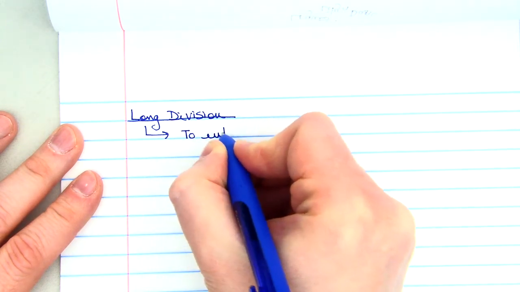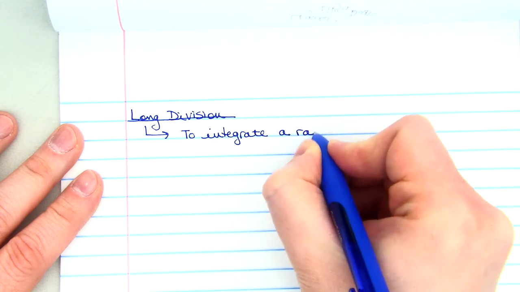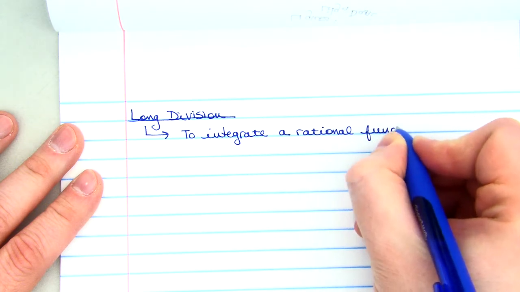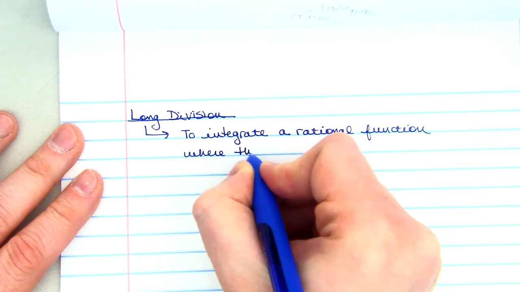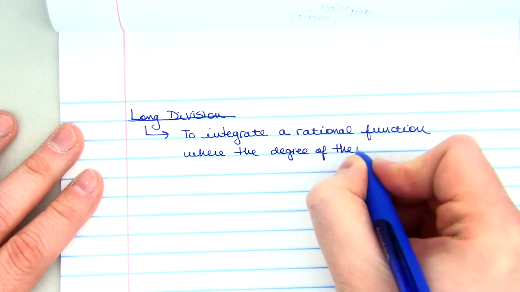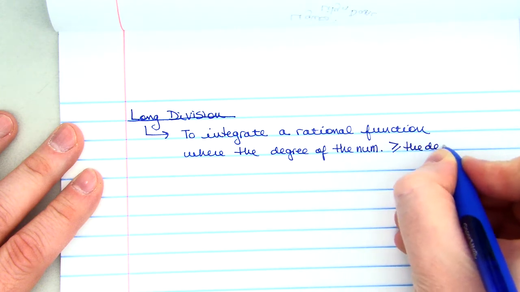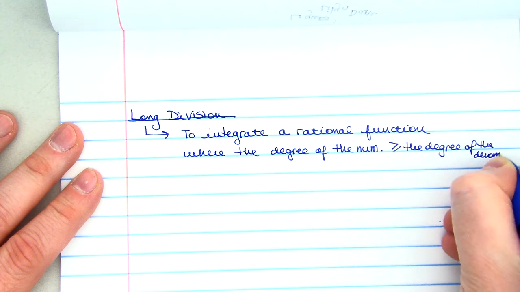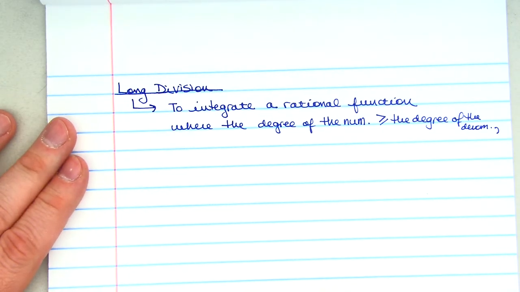To integrate a rational function where the degree of the numerator, I'm just going to say NUM, is greater than or equal to the degree of the denominator, we are first going to use long division to rewrite our problem in a better form.